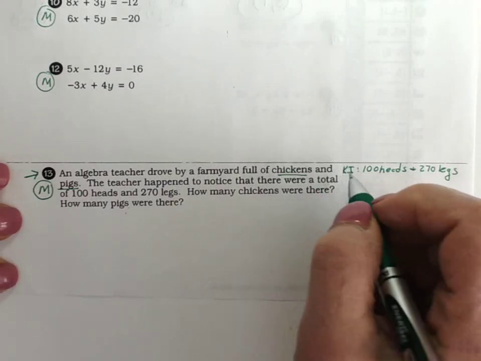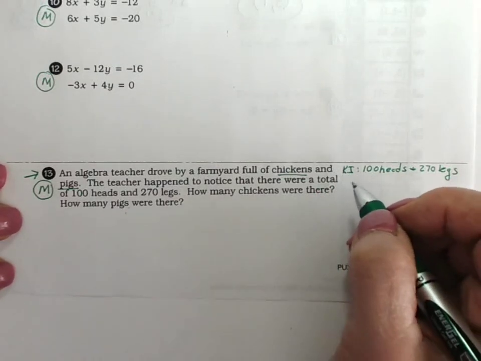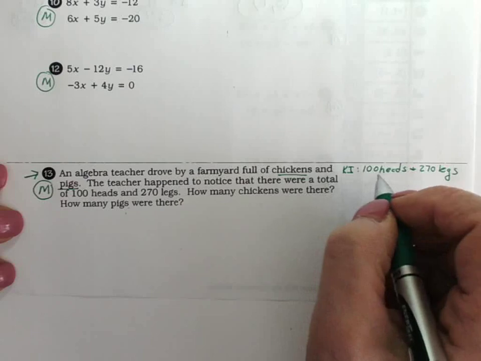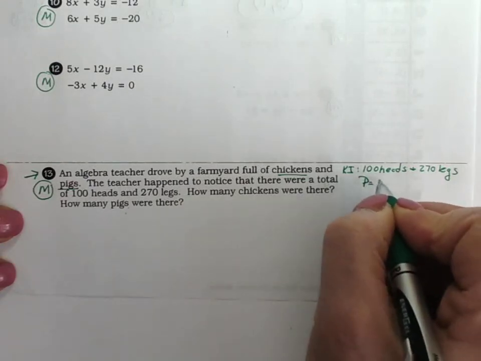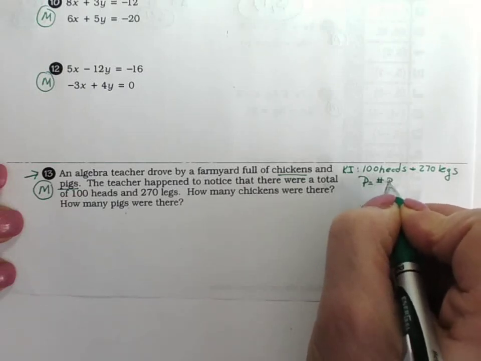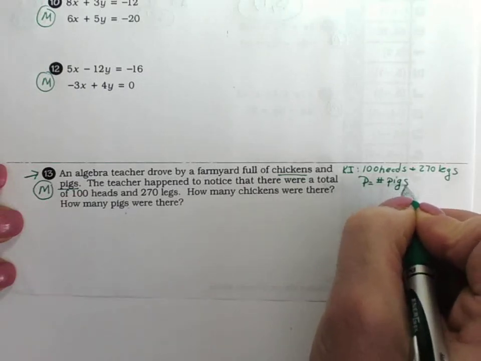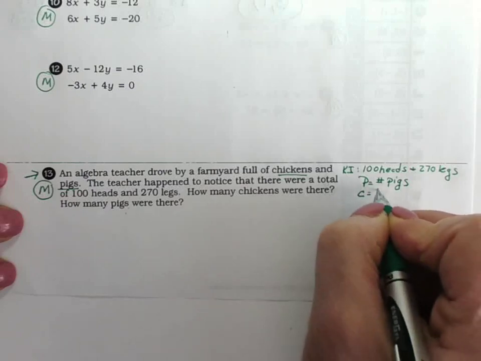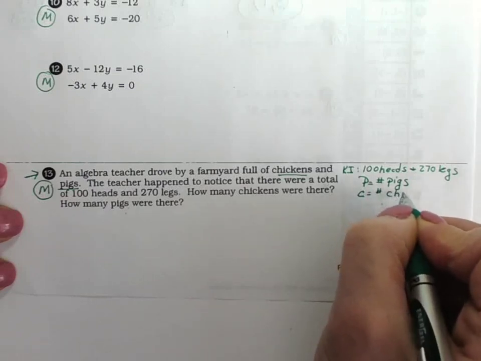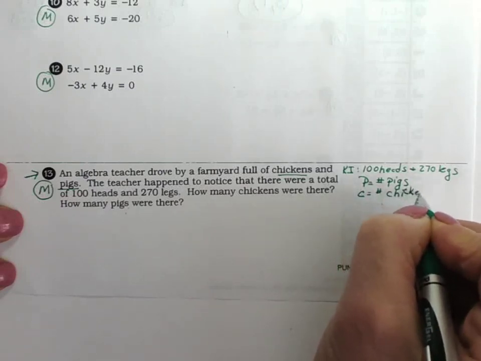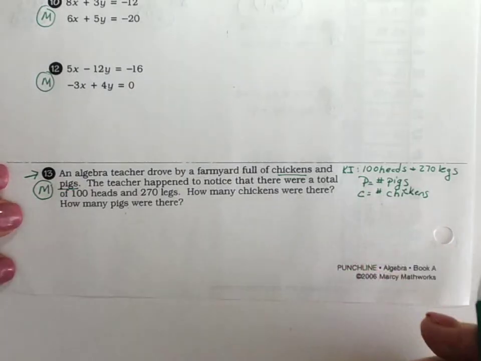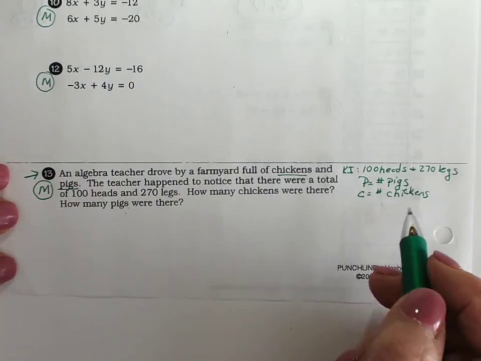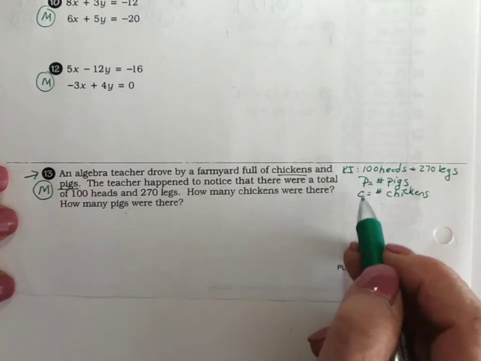So let us use the variables, and let's say that P is for the number of pigs and C equals the number of chickens. Okay. Now that we've defined our variables, we don't have to use x and y.